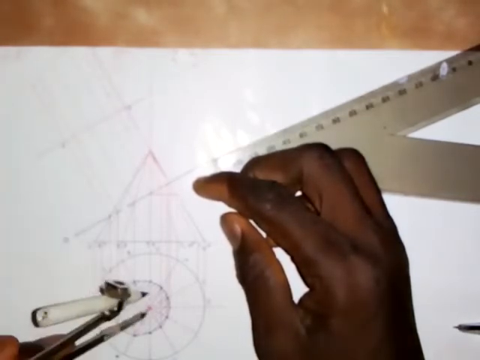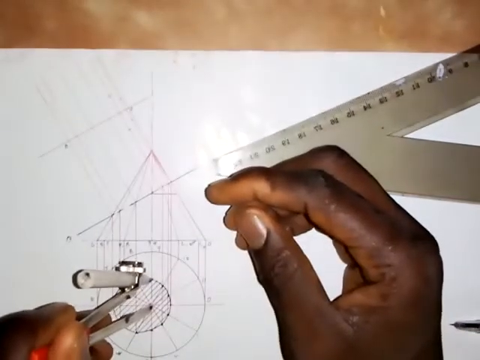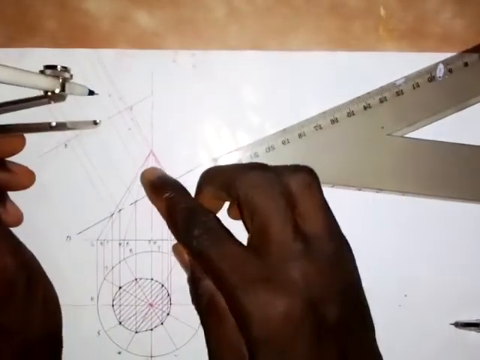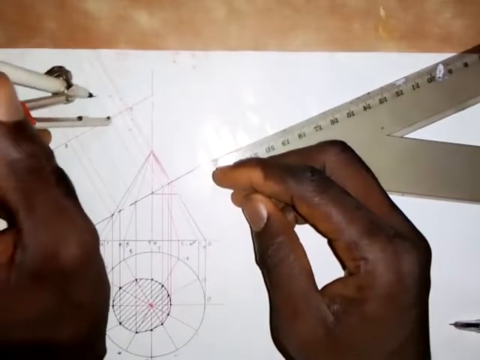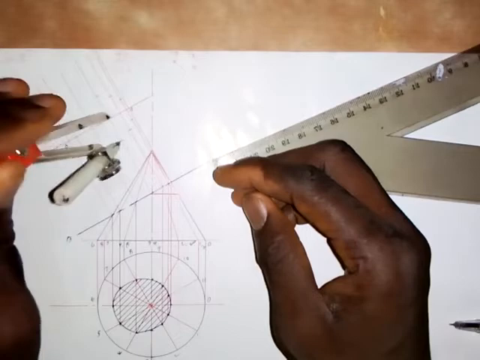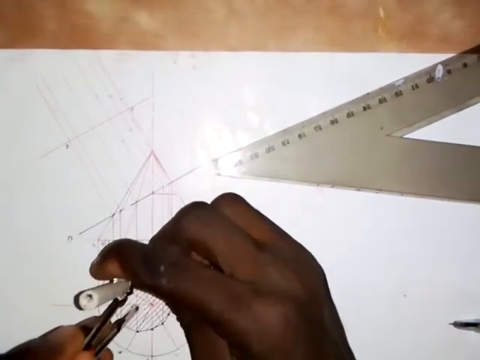Then you bring it to the line that contains 3 and 9. Take this distance, bring it to this line that contains 3 and 9. You make an arc up here, make an arc down here. Then this line that contains 4 and 8.